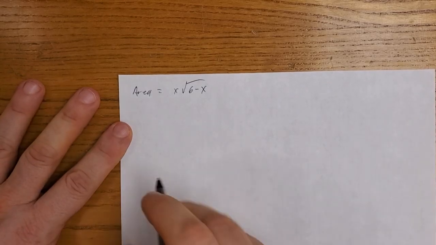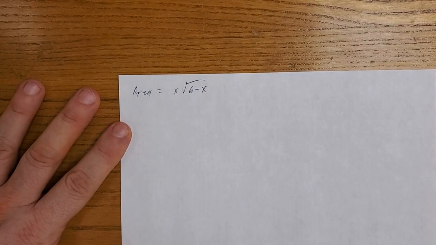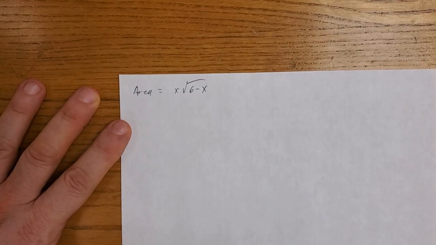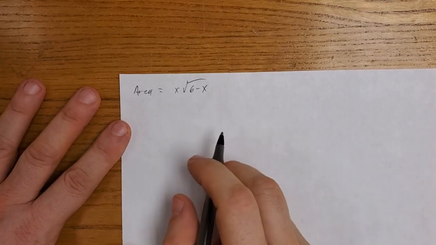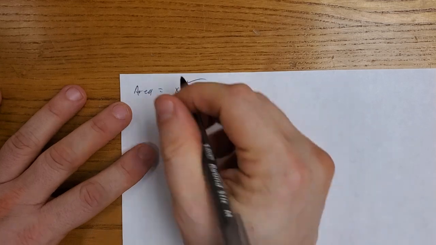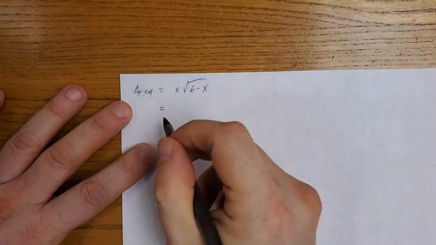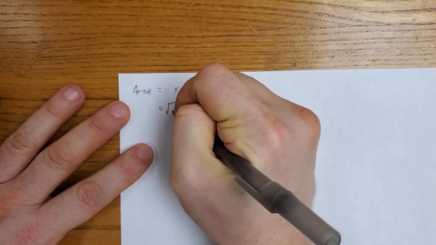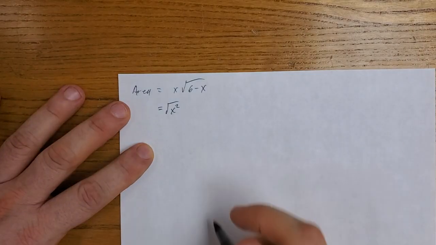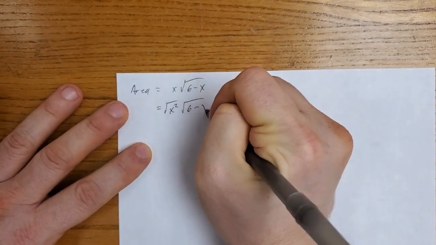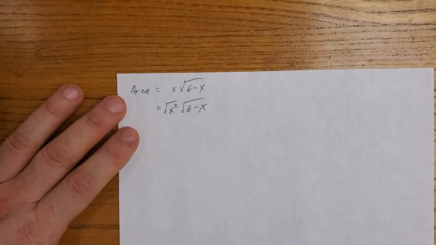So we need to take the derivative of that, and it's super messy. So we're going to do a little trick here to make it a little bit easier, and we're going to turn x into the square root of x squared times 6 minus x.